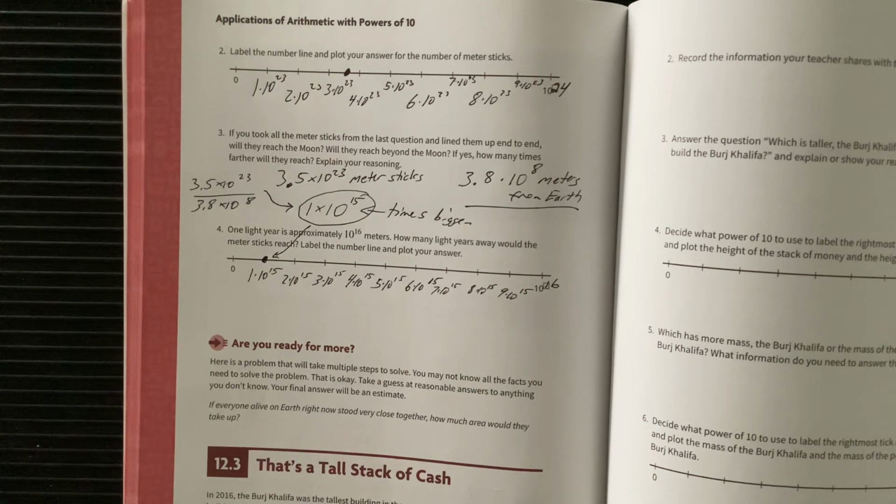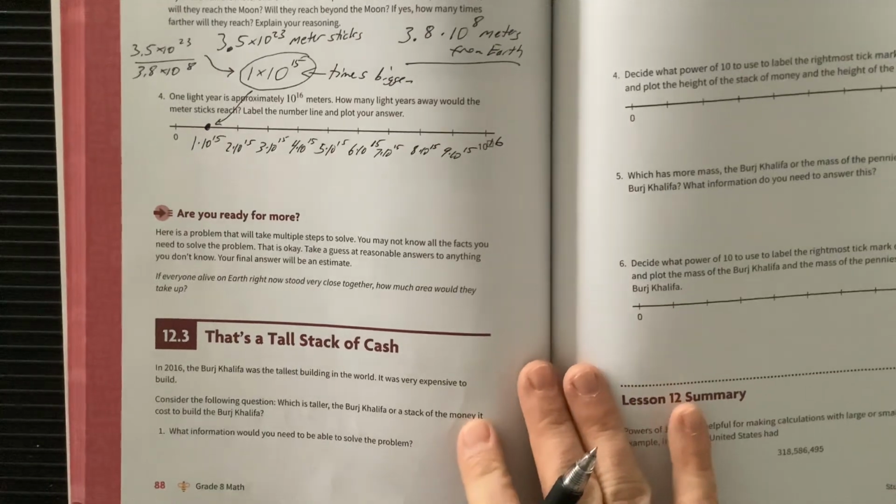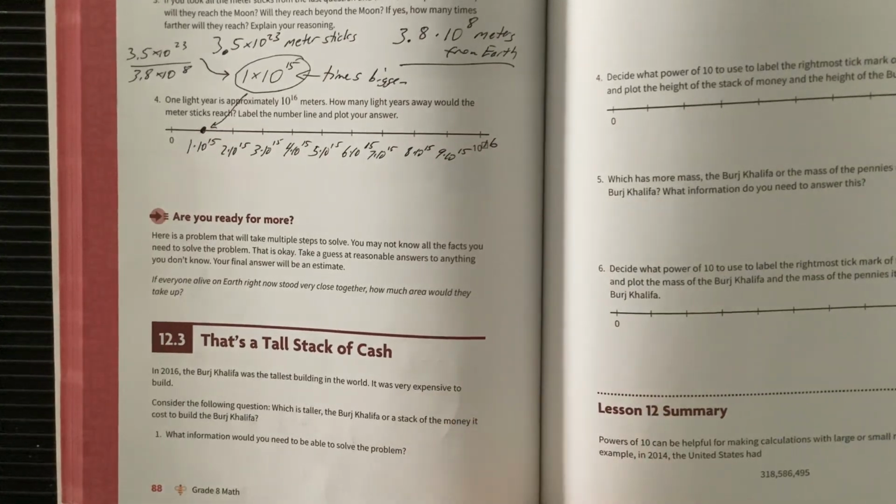All right, so let's move on from meter sticks and talk about cash. Ooh, my favorite. Straight cash. Dollar bills. I know. Bottom of 88. Bethany, would you read that little intro, please?